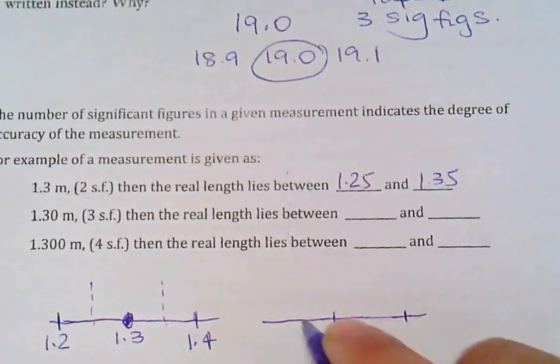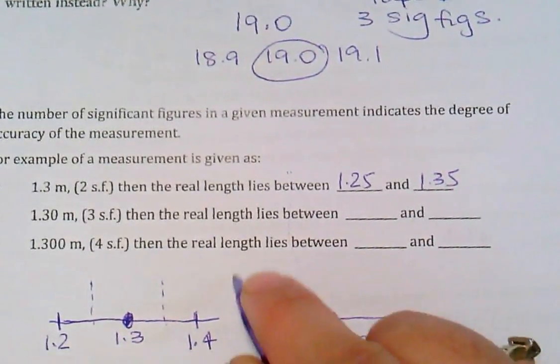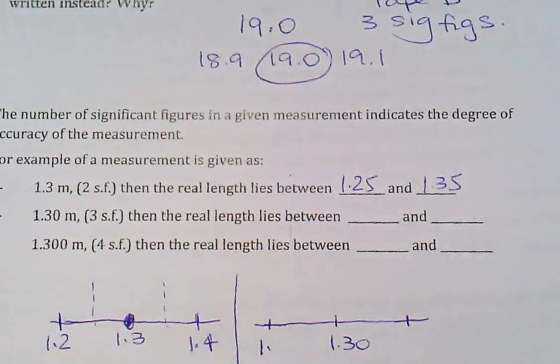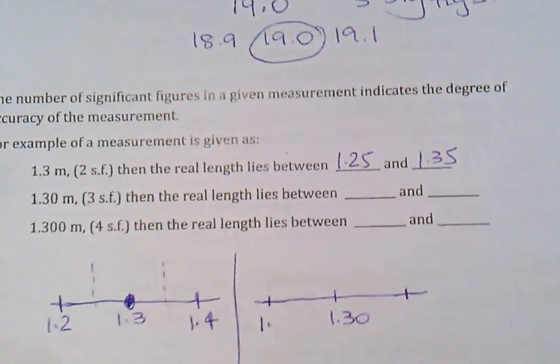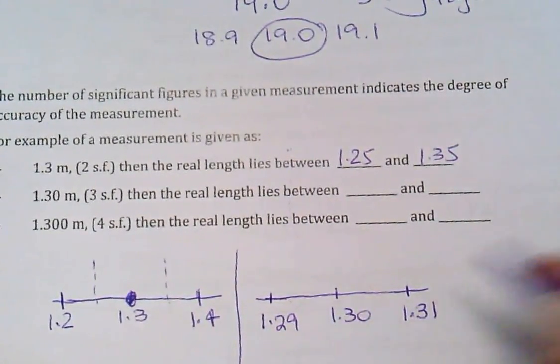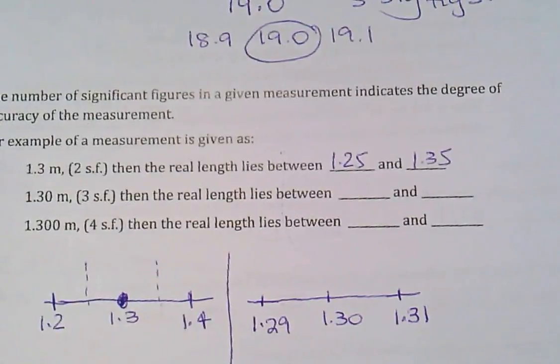All right, the next one, watch. 1.30. Yeah, but a bit different. See how that's 30 after the decimal point? What number comes before 30? Good. What number comes after 30? Now, I know I'm not supposed to, as a maths teacher, say 1.30. That's so wrong. But it makes it easier for you to know the number before it. Do you see?